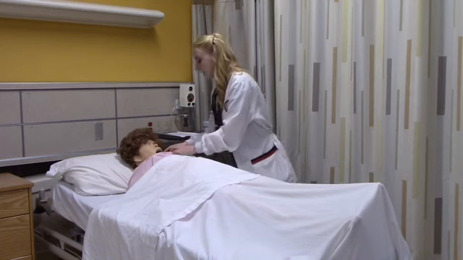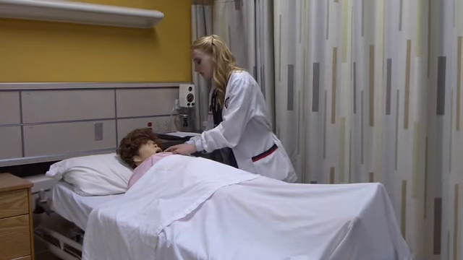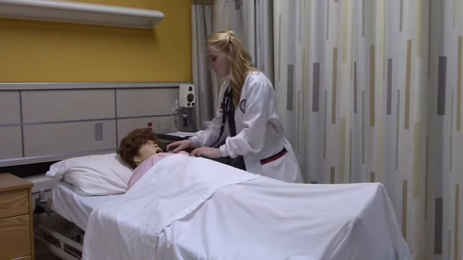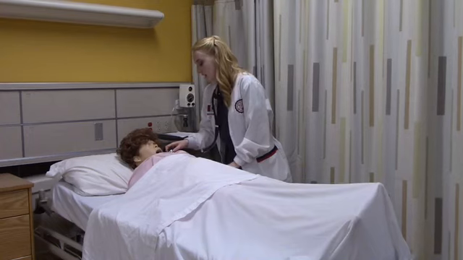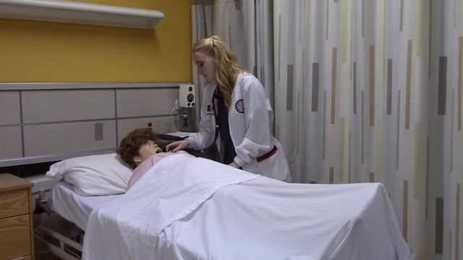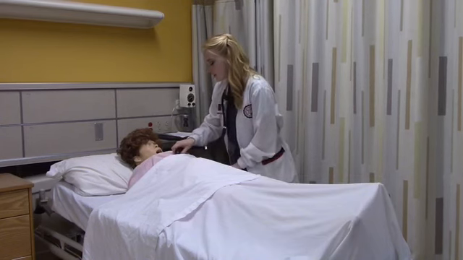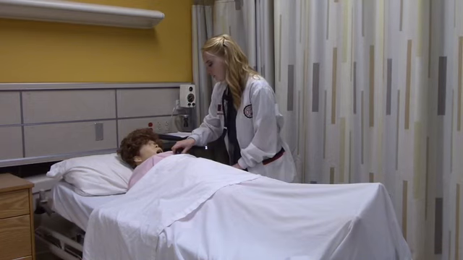Then we're going to go to the second left intercostal space on the left sternal border, and this would be the pulmonic. Then we're going to go to Erb's point, which is at the third left intercostal space at the left sternal border. And then we're going to the tricuspid valve, which is at the fourth left intercostal space, left lower sternal border.